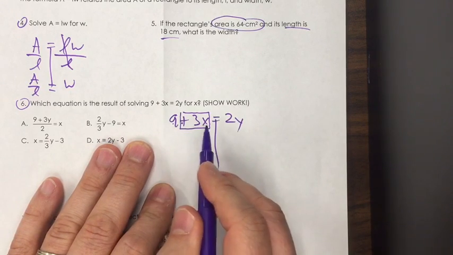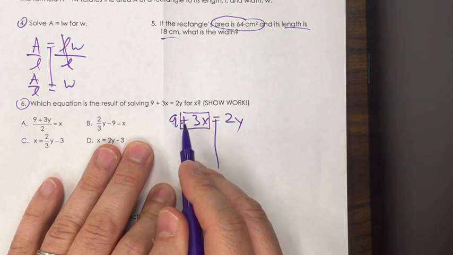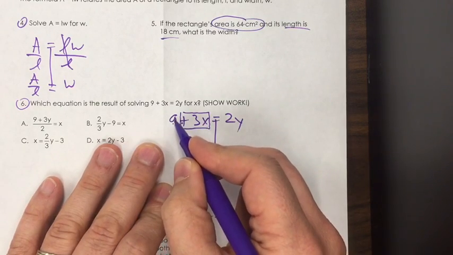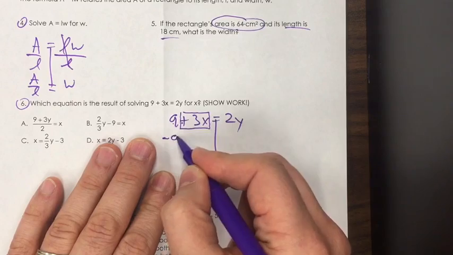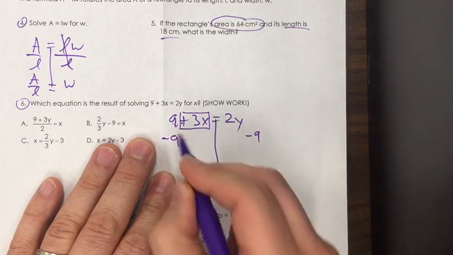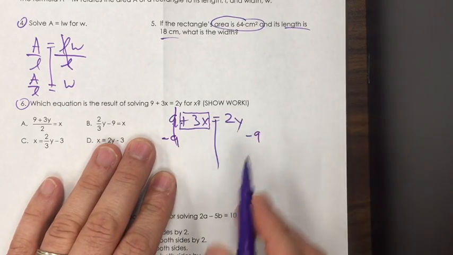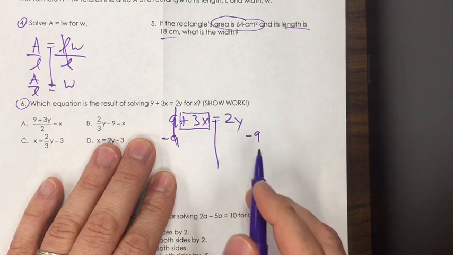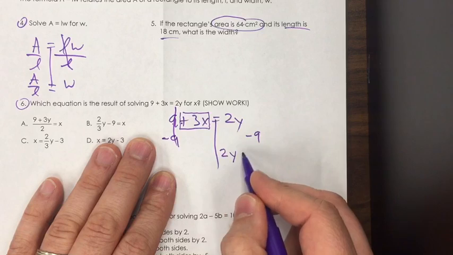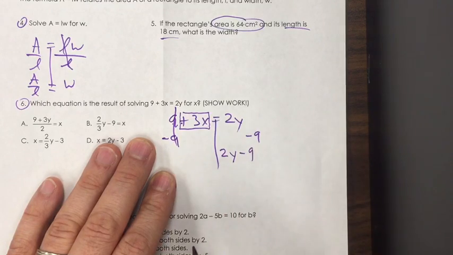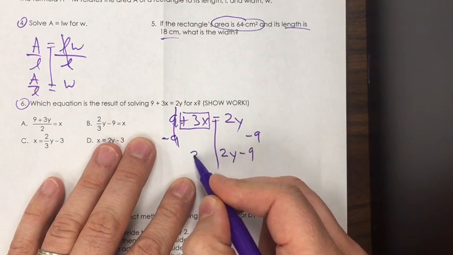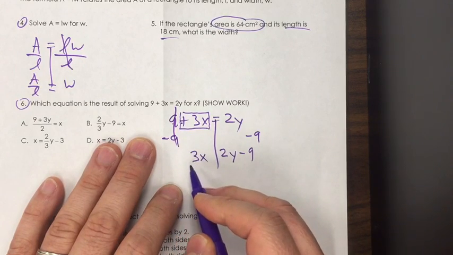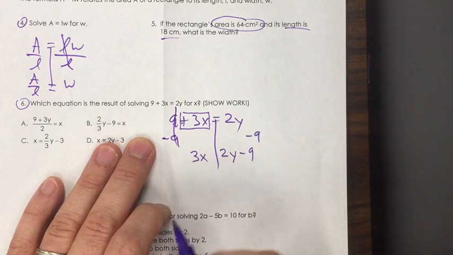Now what's happening? These are being combined with addition. The 9 is positive and the 3x is positive. Since I'm getting rid of the 9, the opposite of a positive 9 is a negative 9. Canceled out. And notice I didn't write the negative 9 below the 2y because they're not like terms. All I can do is write them side by side, 2y minus 9. So what we have on the left-hand side is 3x. We don't have to write the plus sign because it's a positive 3x.